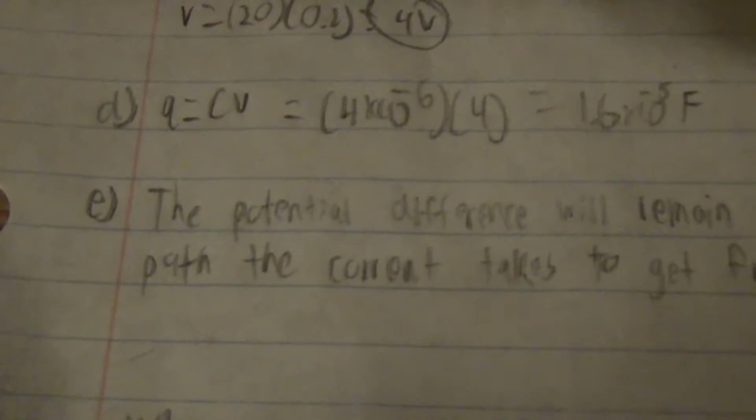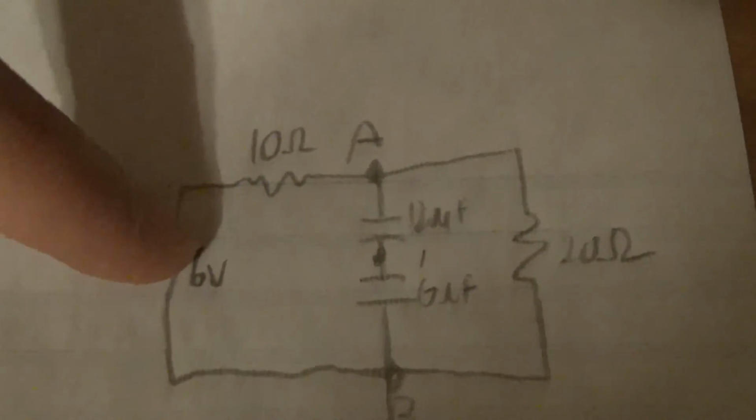So the potential difference should remain the same because at point P in the middle there, if that's cut, it doesn't actually affect the path it's going from A to B. If you go from A to B, it just goes here, here, and then around. It doesn't actually ever go through here. So it should just remain the same.